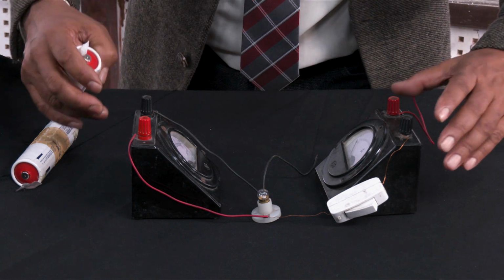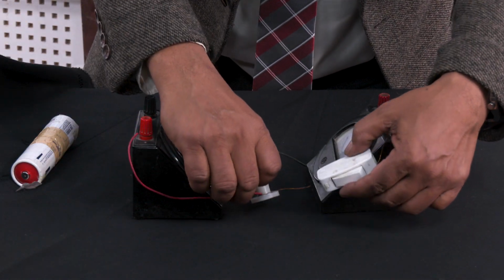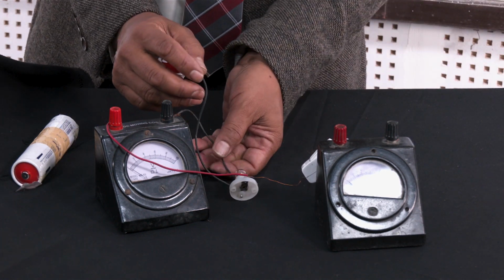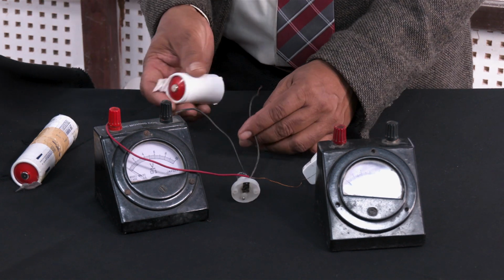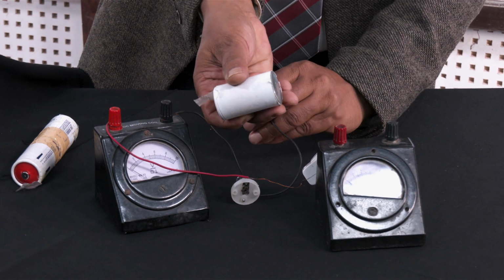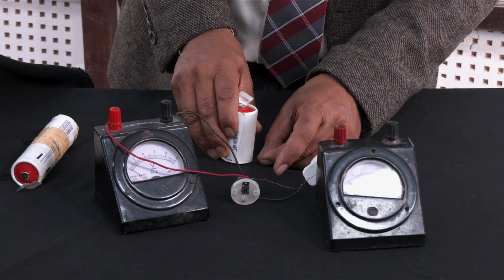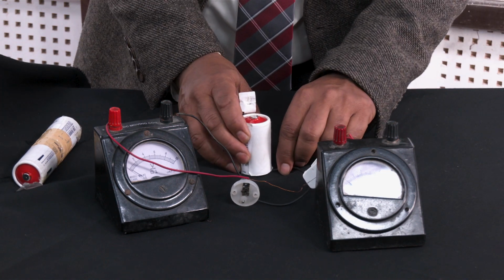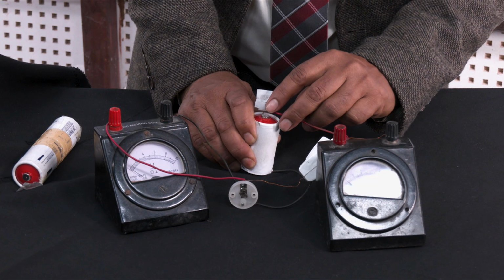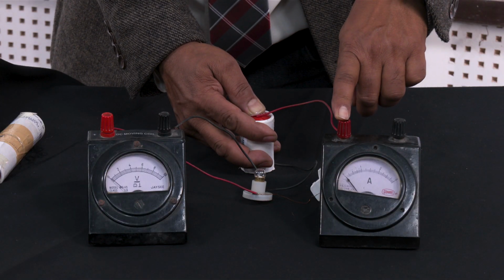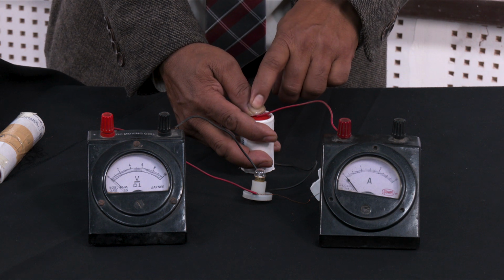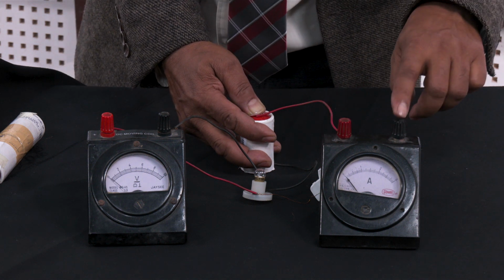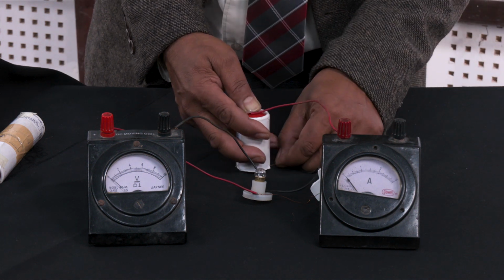Okay, now I want to turn this towards you because I want to show the value. Now this is the wire coming from the negative terminal. That's why I am going to connect the negative terminal of this cell at this place, and I am going to connect the positive terminal of the cell here. The wire coming from the positive terminal of the ammeter is connected to the plus symbolized wire connecting point, and the wire coming from the negative terminal of the ammeter is connected to the minus symbolized wire connecting point.